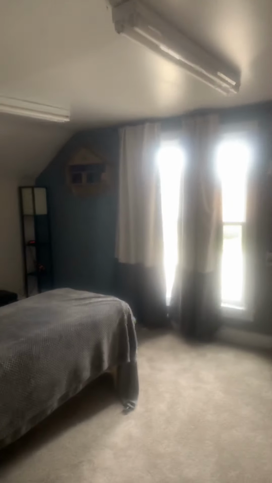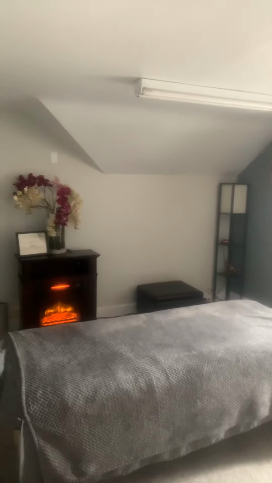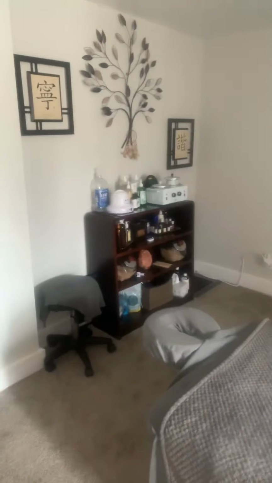This is one of our massage rooms. And then this is a little hallway, and then we have another massage room over there.